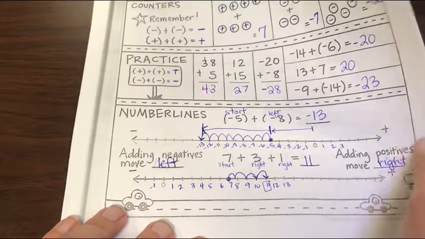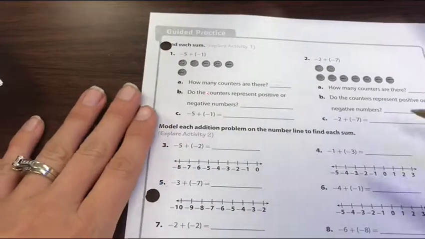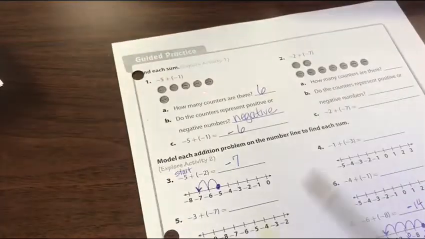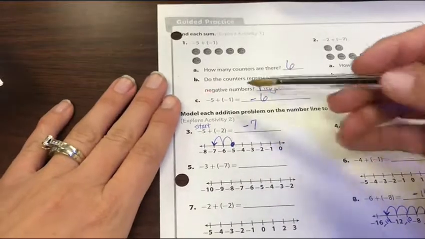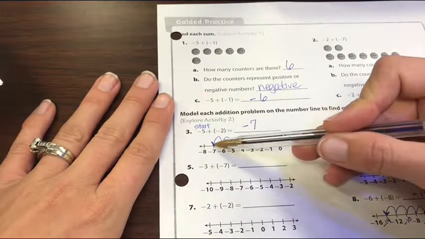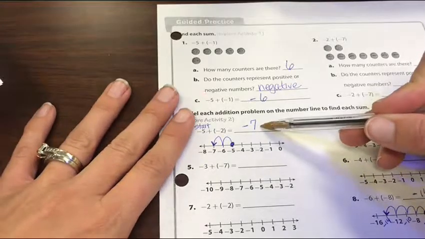Let's look at our homework. On your homework right here, when you are starting at -5 and moving 2 to the left, it's going to look something like this. And then you're going to put your answer.